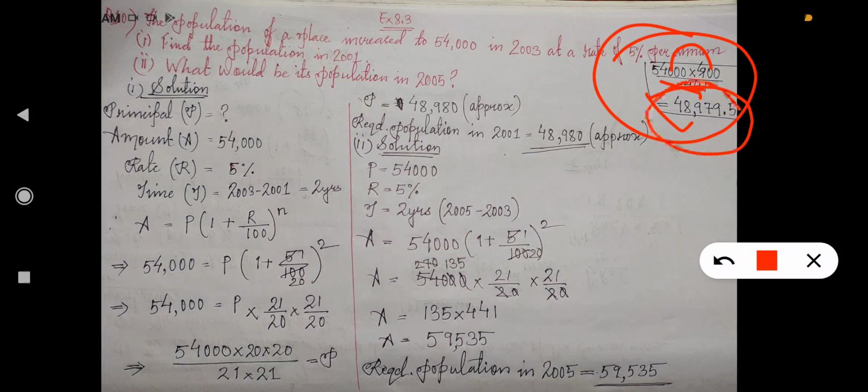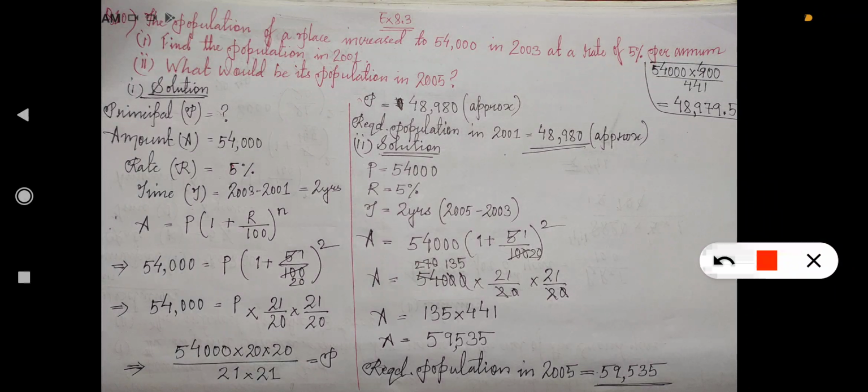Okay, but we are not talking about money. If we are talking about money, then we can use the decimal point, but here we are talking about population, so you have to get the exact number of population. So that's why we will round up the decimals. Here is 5 after the point, so 1 will be rounded up, so 79 will become 80. So that's why we have written 48,980 approx. Okay, so the required population in 2001 is 48,980 approx.